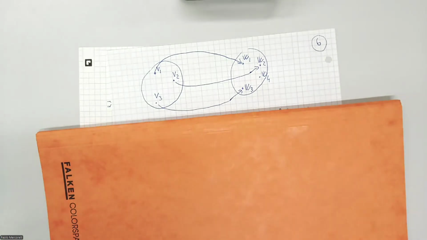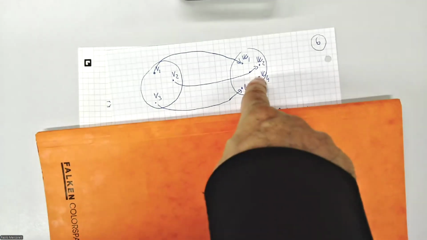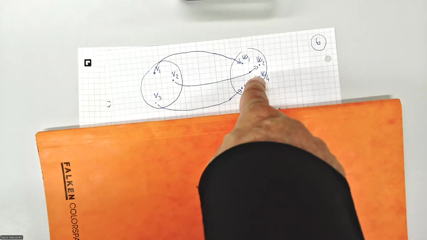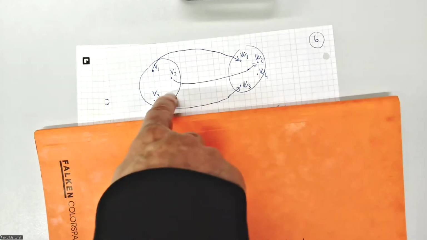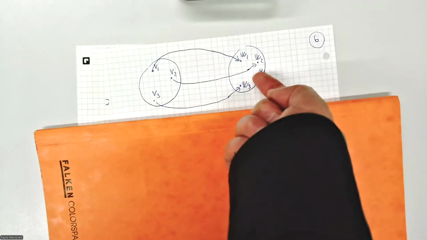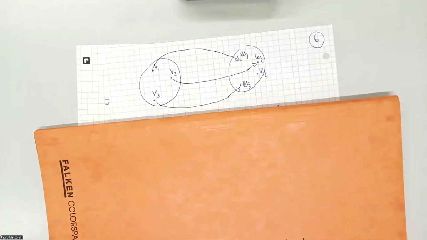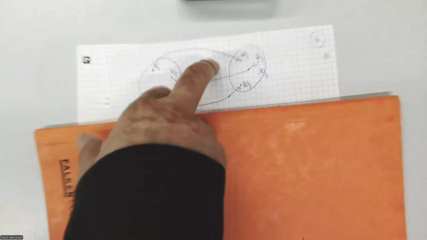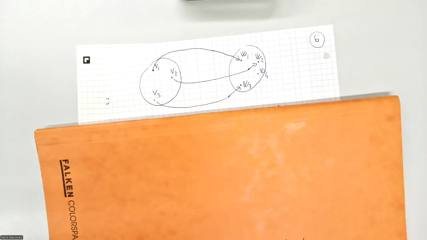Is it invertible? No, because to be invertible it must be surjective and injective. The reason: this element doesn't have any correspondence here. If I invert, I need each element to have one and just one corresponding element. Therefore, I need the injectivity and I need the surjectivity. Here, the injectivity is guaranteed, but the surjectivity is not.